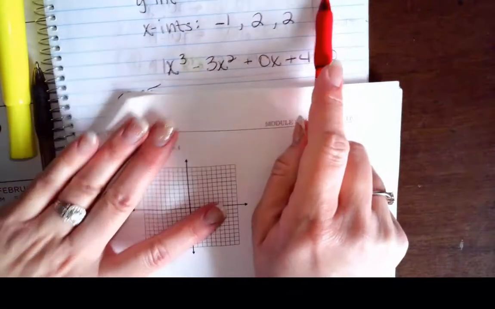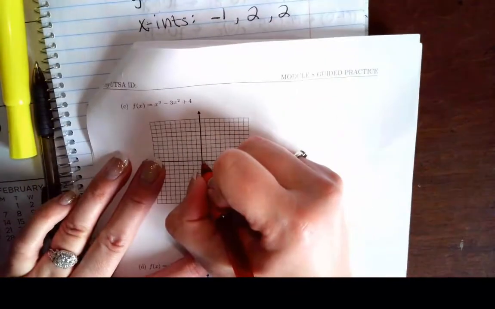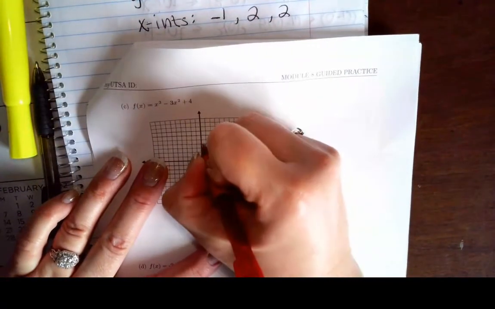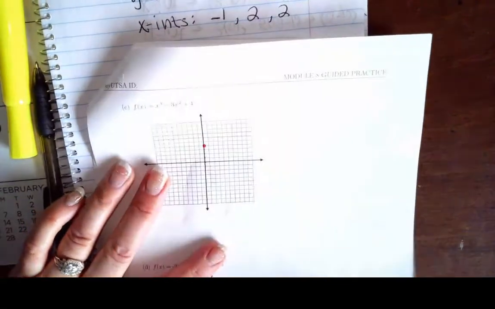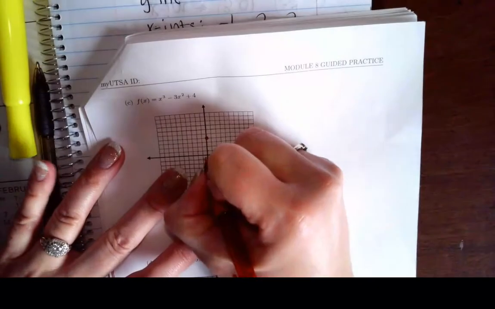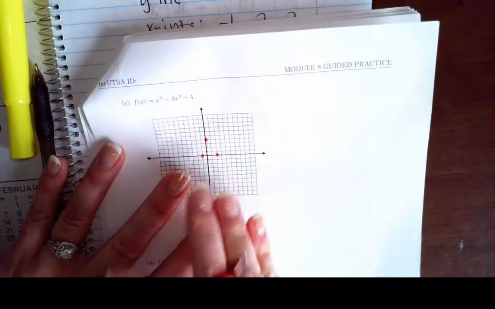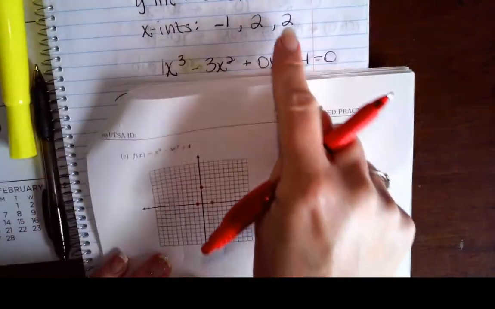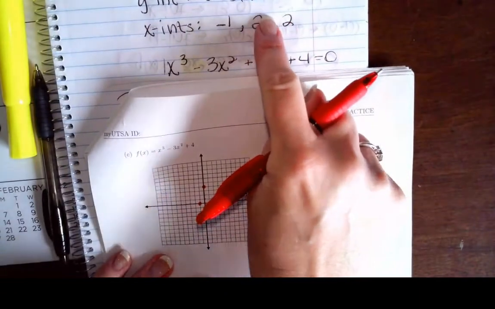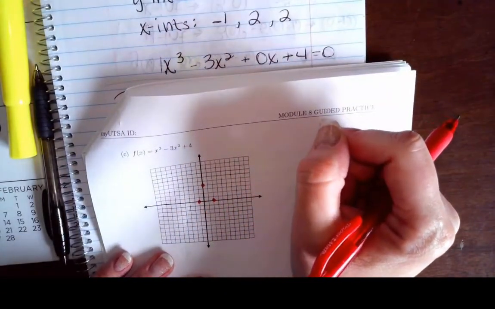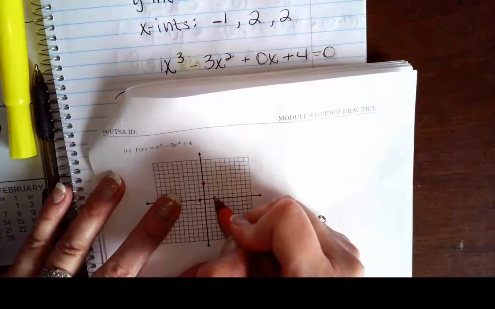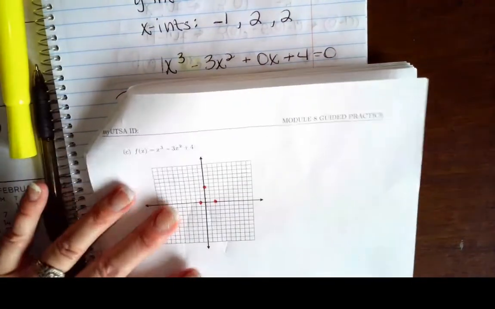So what do I have? I have a y-intercept at 0, 4. So I've got 1, 2, 3, 4. Okay. I have an x-intercept at -1. And then I have an x-intercept at 2. So on the graph, the way that I'm going to represent this twice is by the shape of the graph. So I can't just say, you know, here's a 2, here's a 2. I've got to show it somehow with the graph.